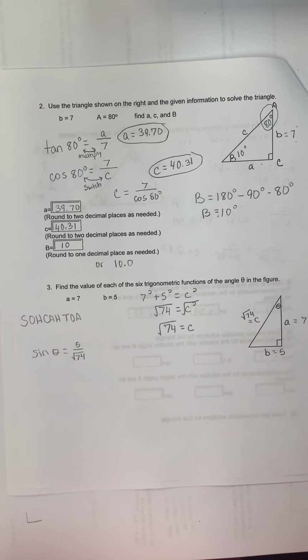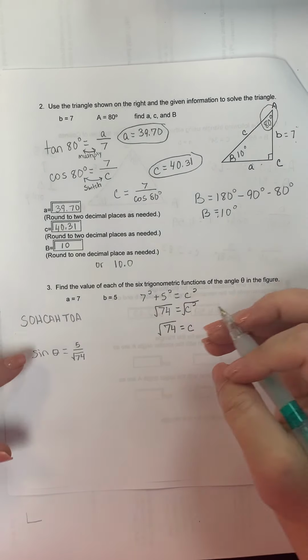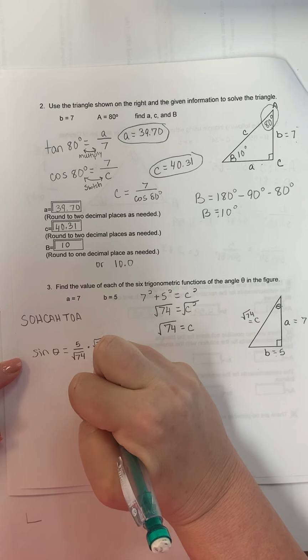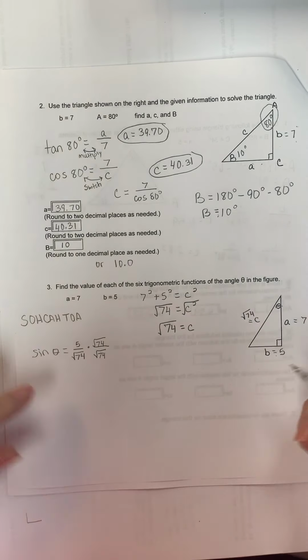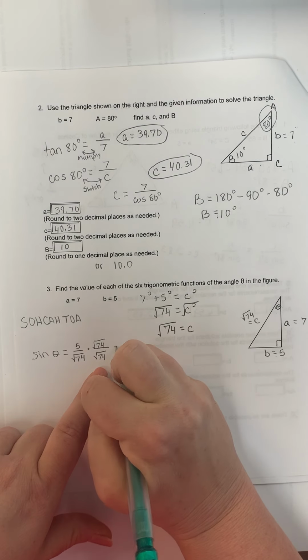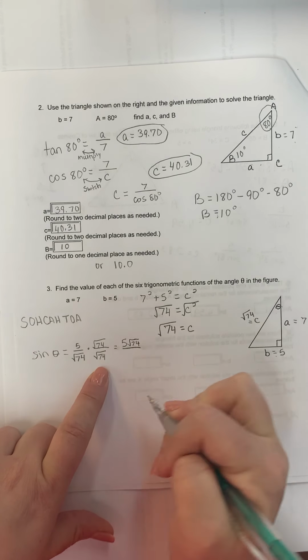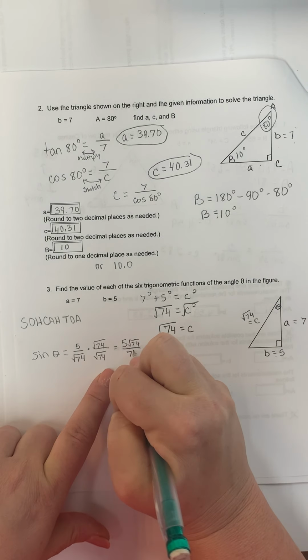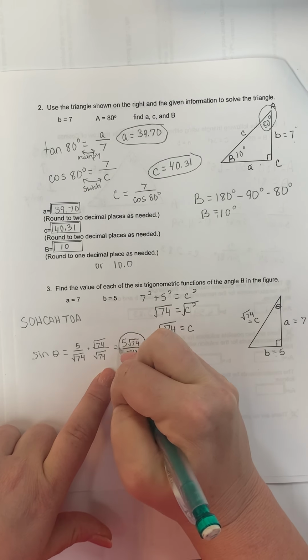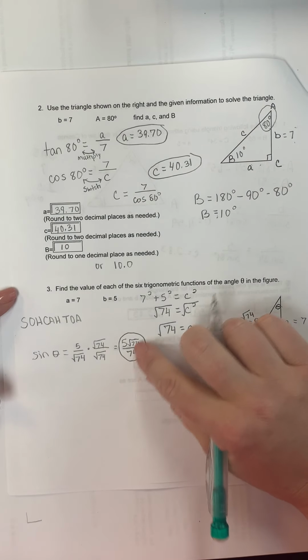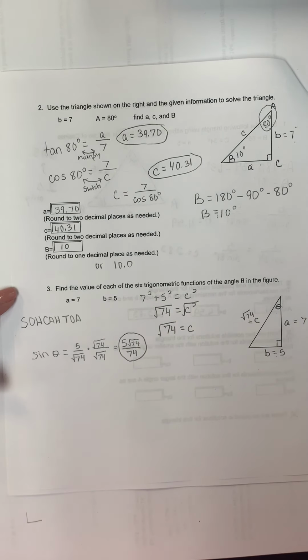All right, well, you know we can't leave it like that. We are going to have to rationalize. So we're going to take the square root of 74. We're going to multiply the top and bottom by that. We're going to end up with 5 square root of 74. Multiply these together, you get 74. And there's sine theta. Okay, we can't cancel these because this is under a radical.